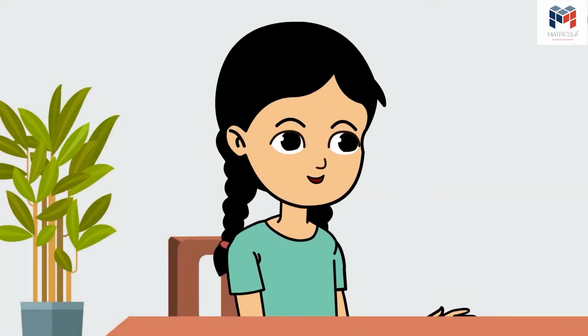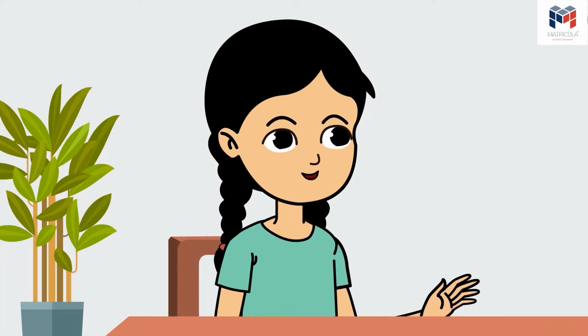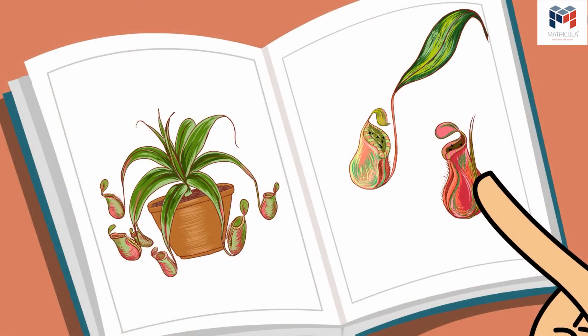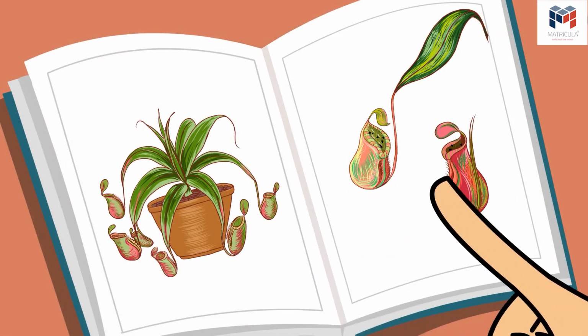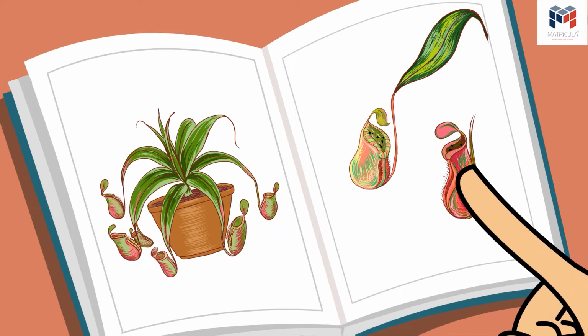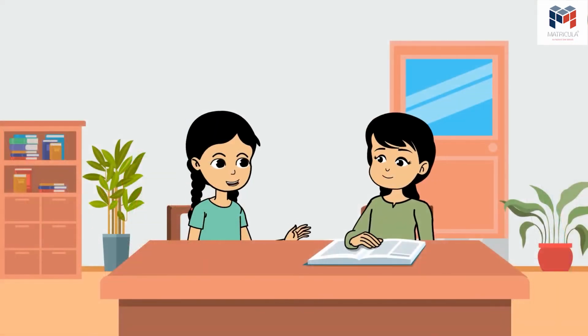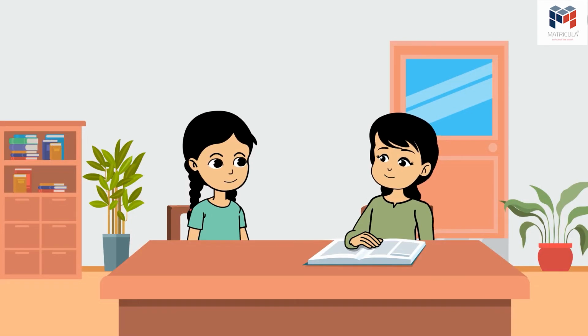Didi, look at this plant. It has green leaves. Why is it in the category of plants that use heterotrophic nutrition? Yes, this is a good observation. Some plants have leaves but are still dependent on others for food. But why? Look at this plant.